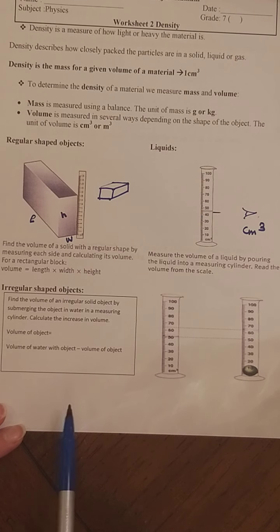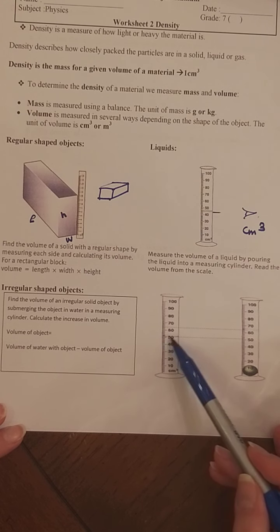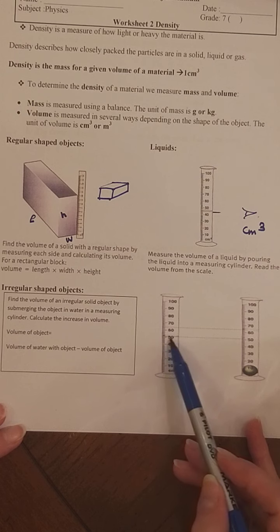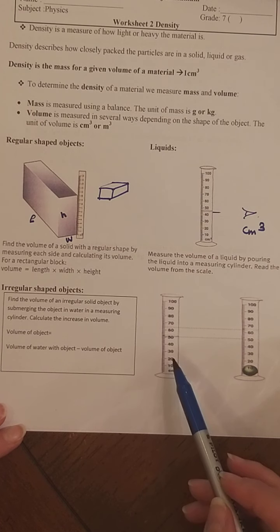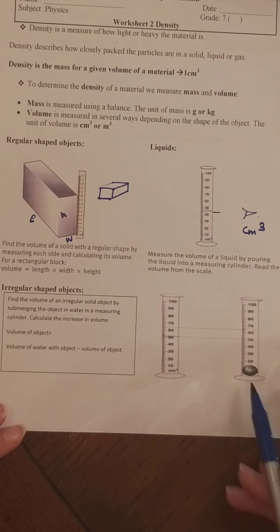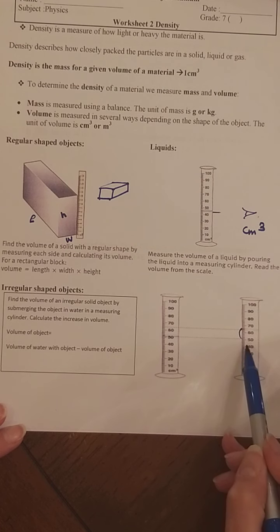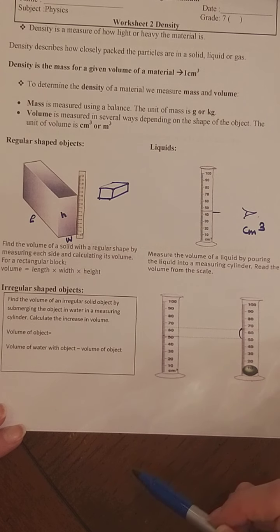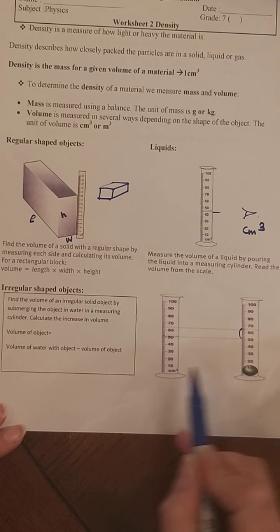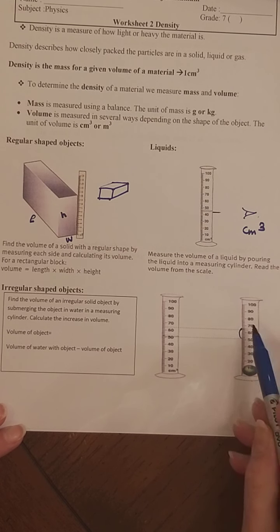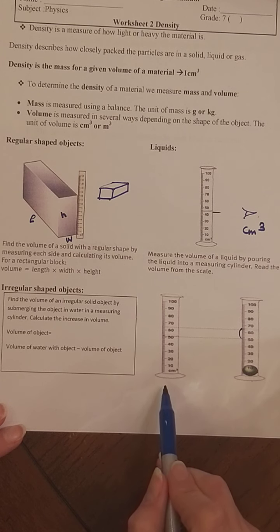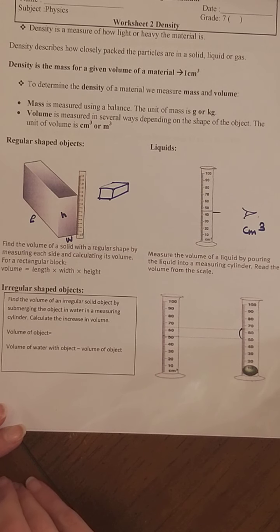What do we mean by displacement method? We need a measuring cylinder in which we will pour some water. Now we have a volume of the water that we need to read. Then we carefully add the irregularly shaped object in the same measuring cylinder. We will notice that the water now will rise. It will rise by the value of the volume of the irregularly shaped object. So in order to know the volume of this object, we need to subtract the two volumes. The volume of water with the object minus the volume of the water alone gives us the volume of the object alone.